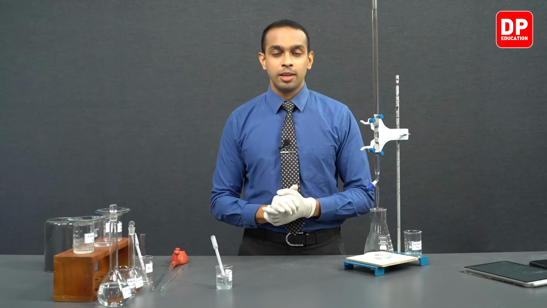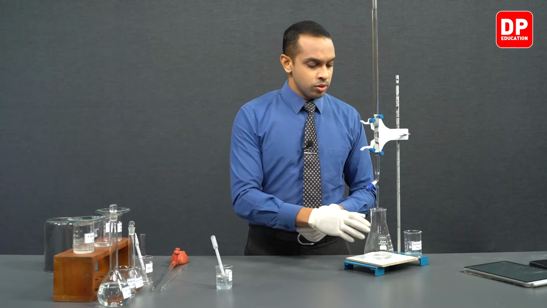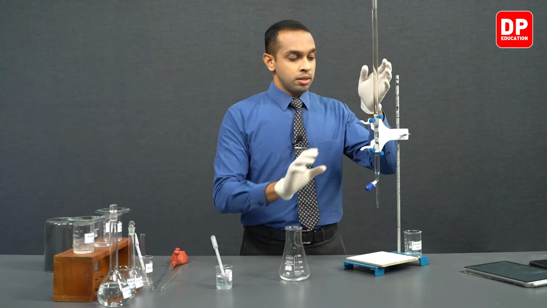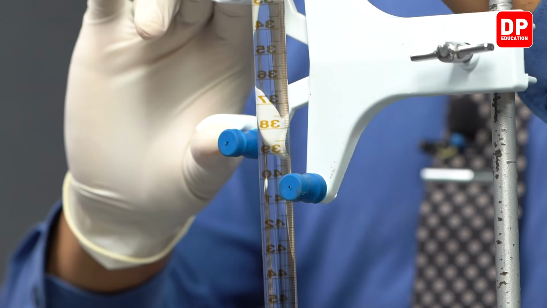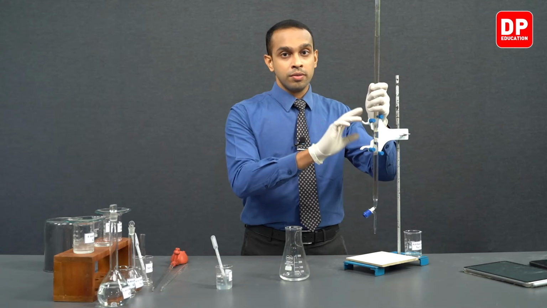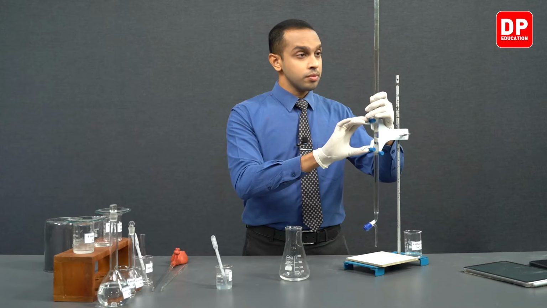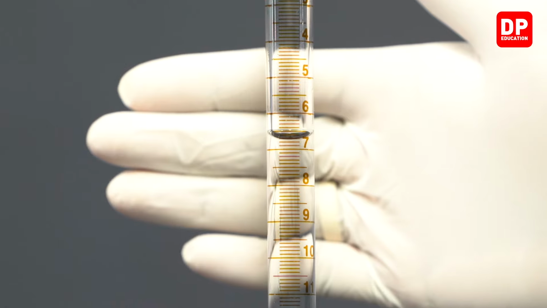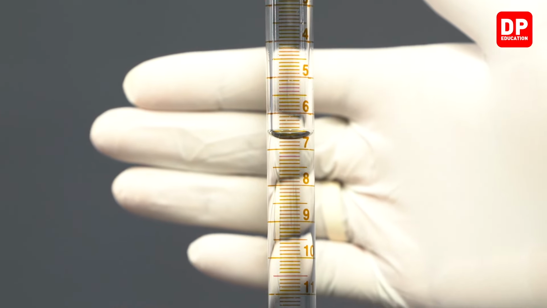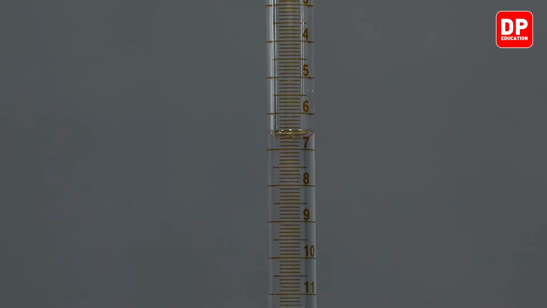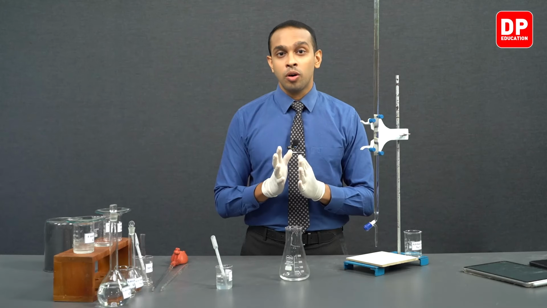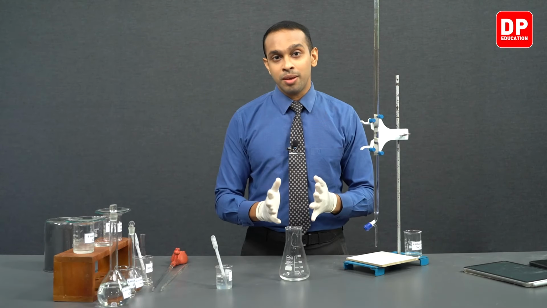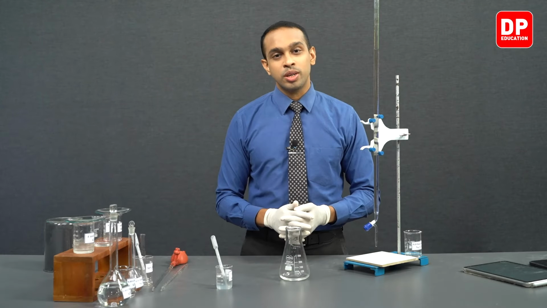Now students, let's take a look at the burette reading. The burette reading can be obtained by bringing the burette down so that you can observe the meniscus at your eye level. Over here we can see the burette reading is 6.7. After noting that down, we can repeat this experiment a few more times to observe whether we are getting the same or similar concordant burette readings.